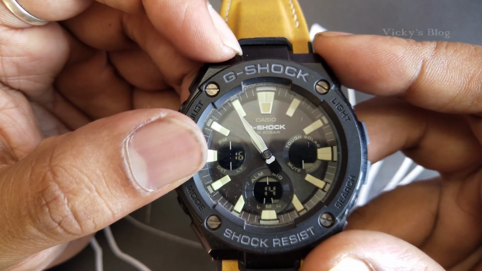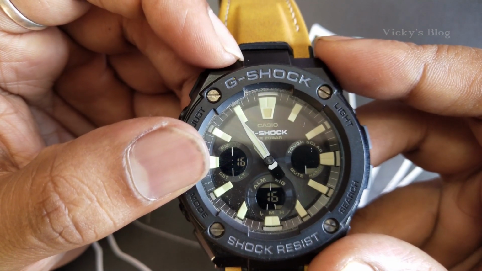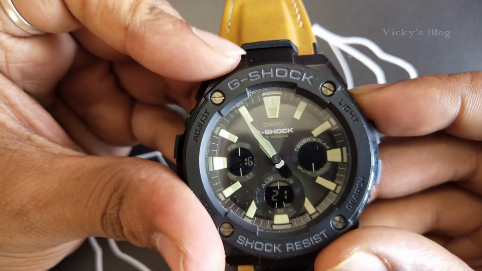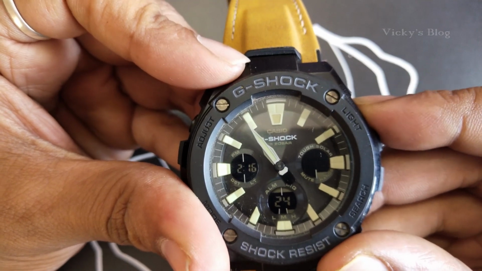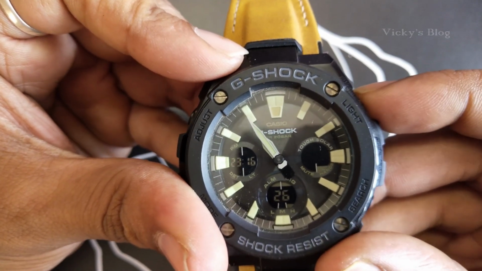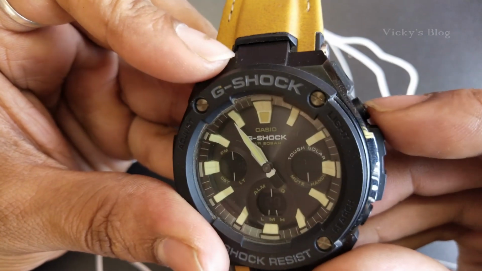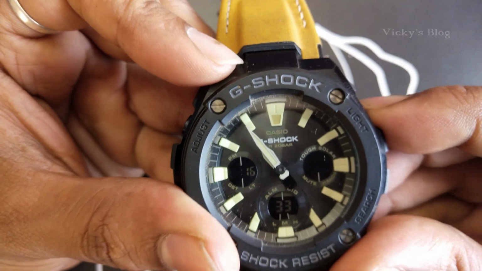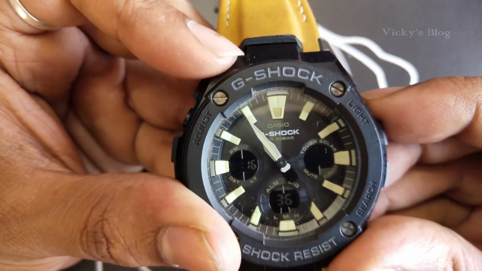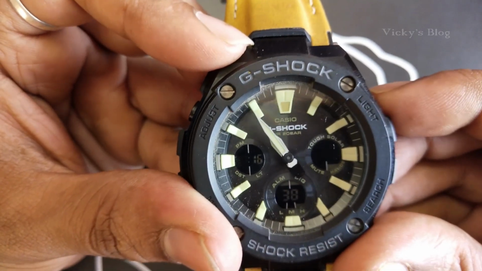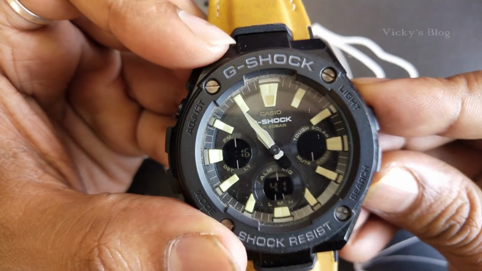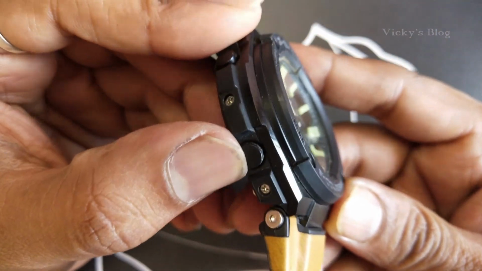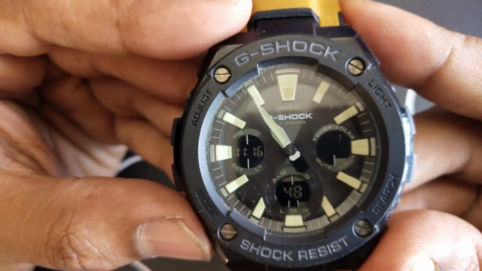Right now here the time is 11:25. So I'm going to change that time. See this, when I press this button, I am able to see this 24 hours is set. So I'm going to choose 11. So 11. Once I set it, I need to press this mode button again to set minutes.